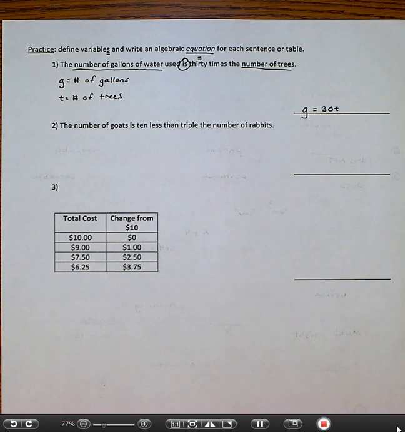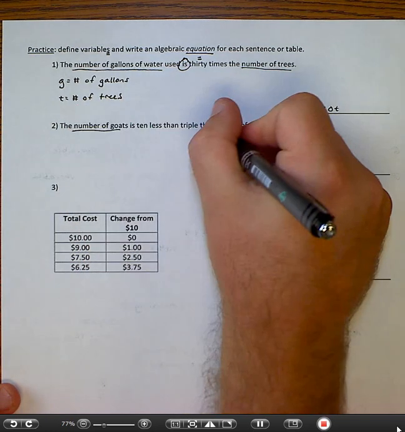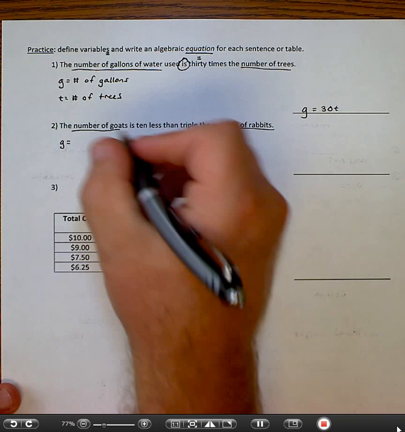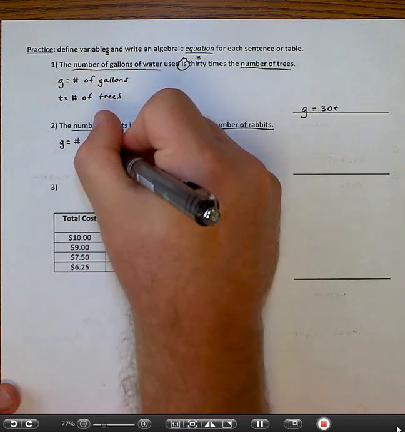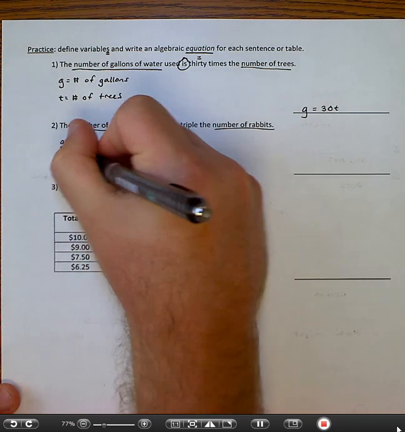Okay. Number 2, the number of goats is 10 less than triple the number of rabbits. Again, the two unknowns are the number of goats and the number of rabbits. We need to define them. G is number of goats. R is number of rabbits.